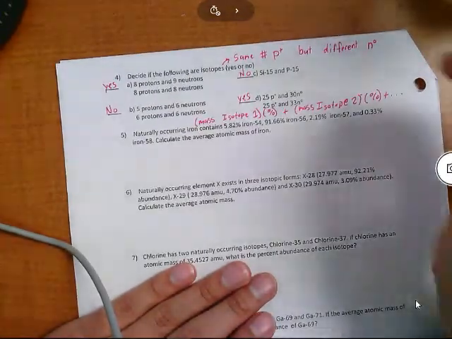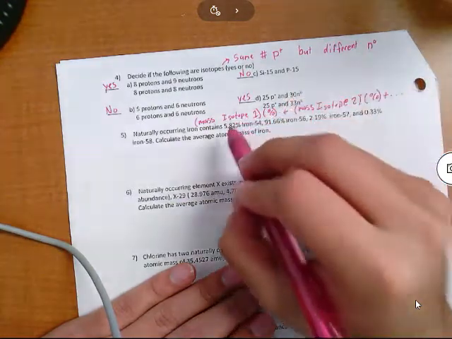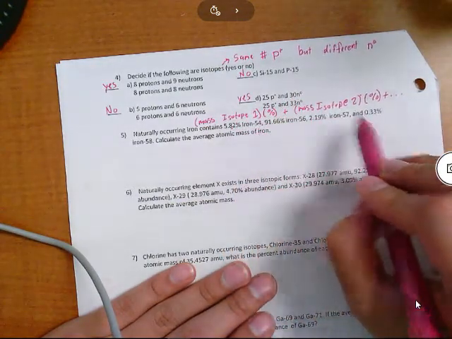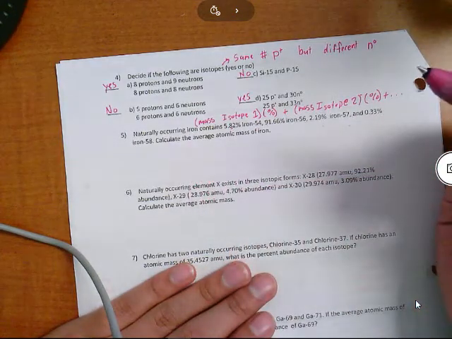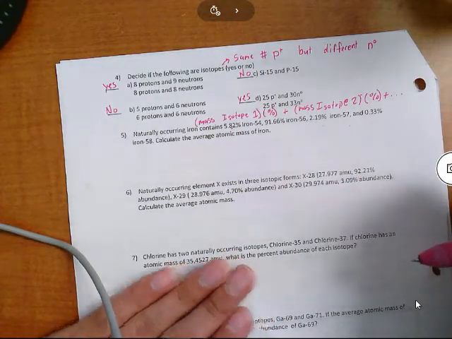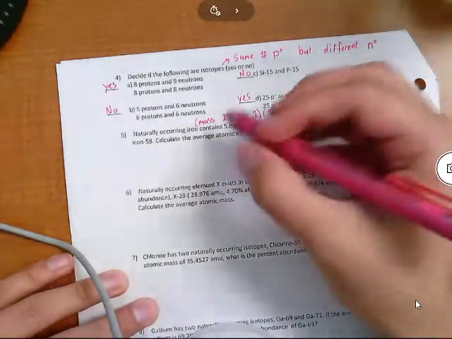Maybe that'll help. So this first one, I have this percent with this mass, this percent with that mass, this percent with that mass, this percent with that mass. All you got to do is multiply the percents and the masses together, put it in the calculator, boom, you get your answer. Oh, I need a calculator. All right, here we go.